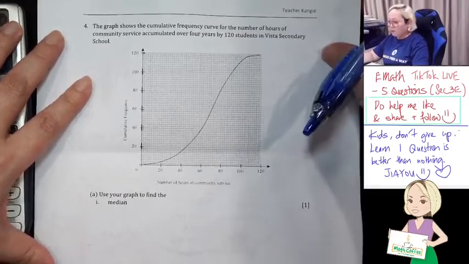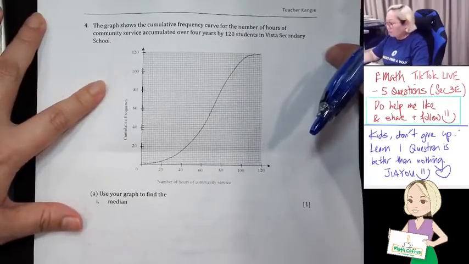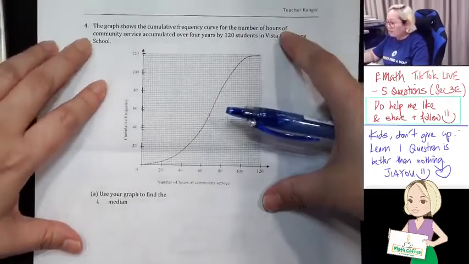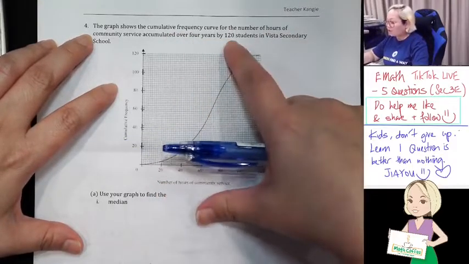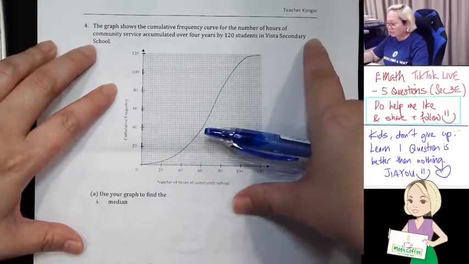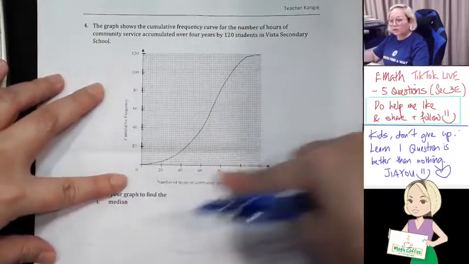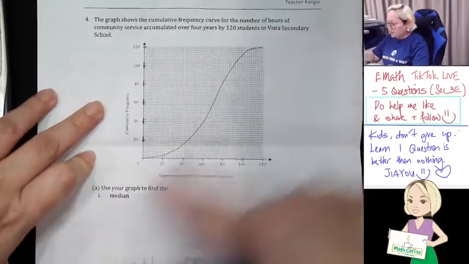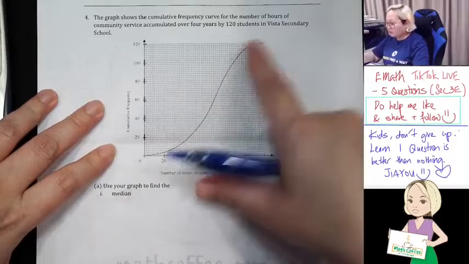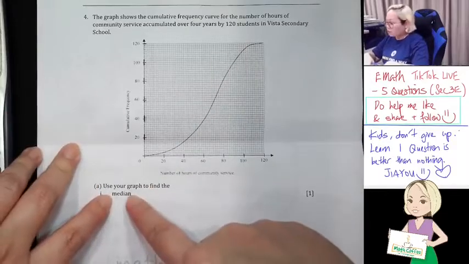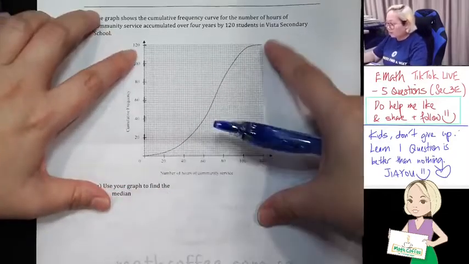Okay, come, question 4. This is a cumulative frequency curve for the number of hours of community service accumulated over 4 years by 120 students in Vista Secondary School. First, use your graph to find the median. What you need to know is, first you find the maximum.